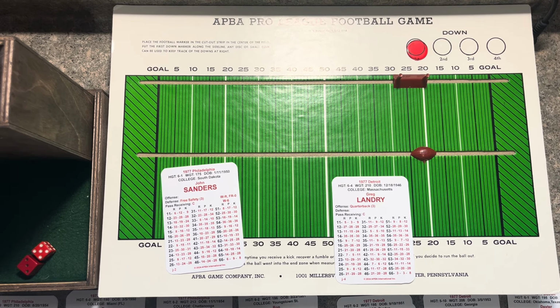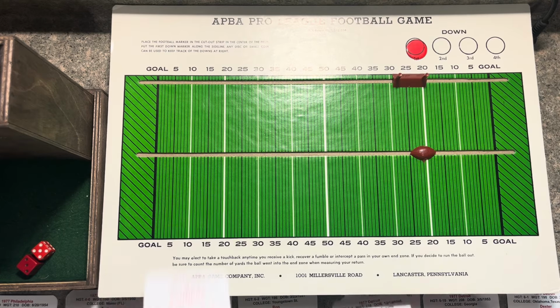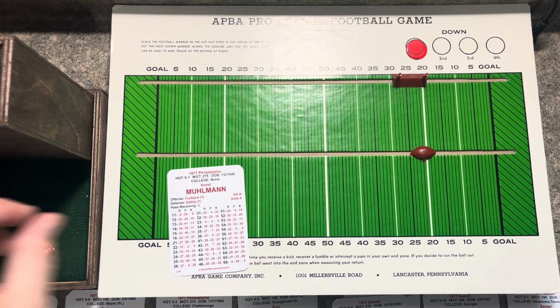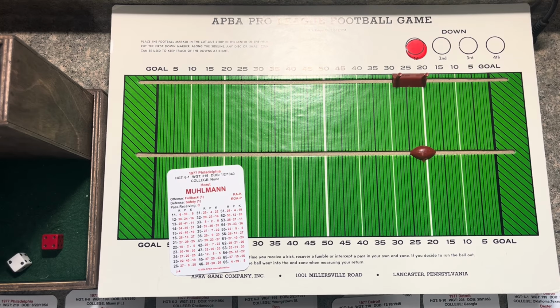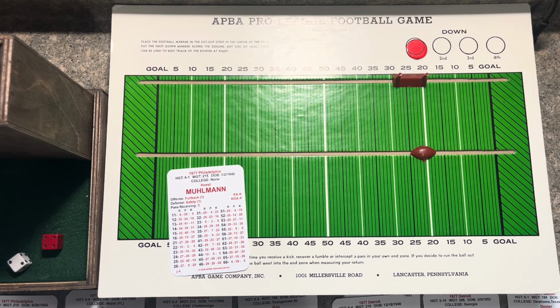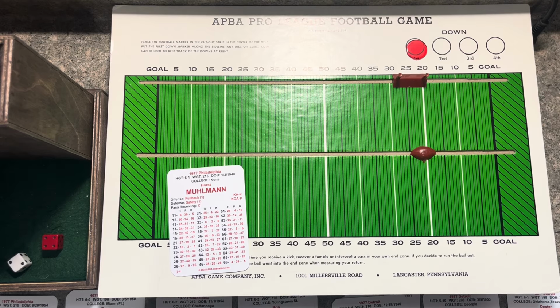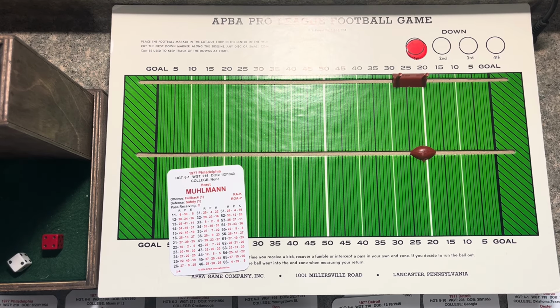Interception return. We're going to bring in Horst Moment for the extra point. 22 is a 5. That is good. So Moment gets the kick. 13-15 in the second half. And it is a tie ball game, 13-13.